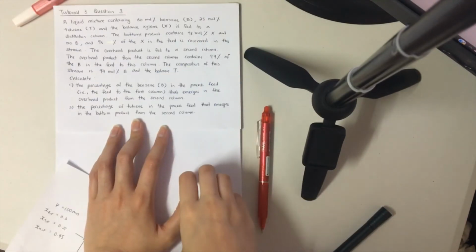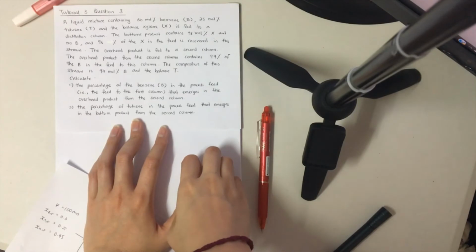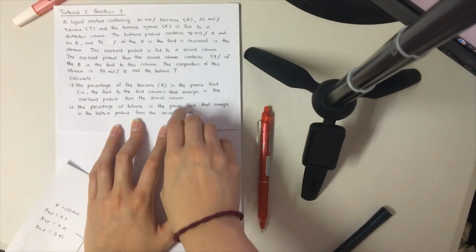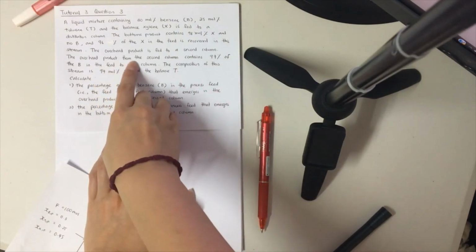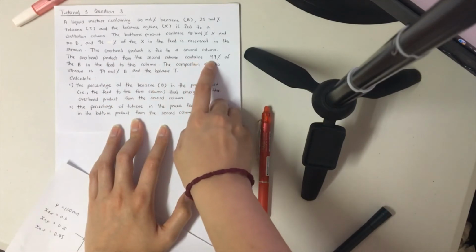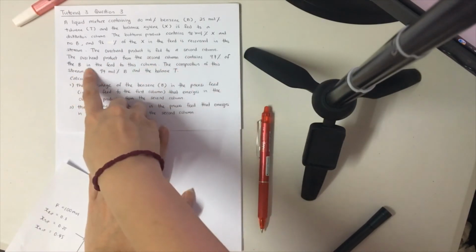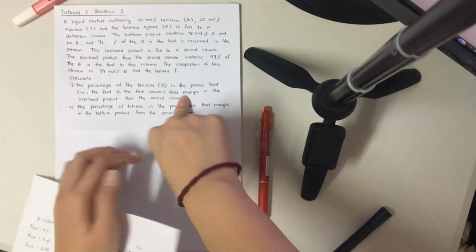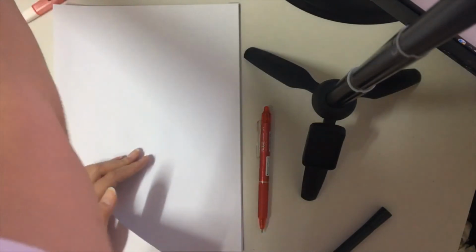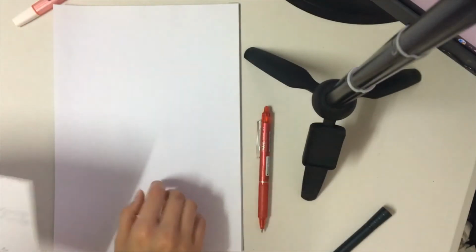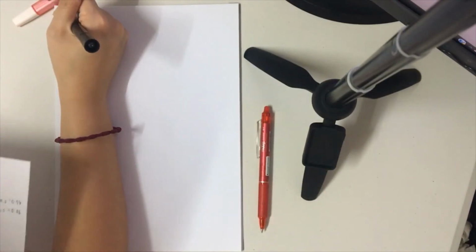Now, similarly, for column 2, you have a specification saying that the overhead product from the second column contains 97% of the B in the feed to this column. Right, so we have that specification. We can do a material equivalence for this part.